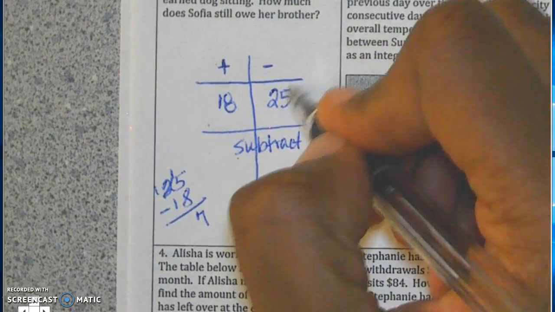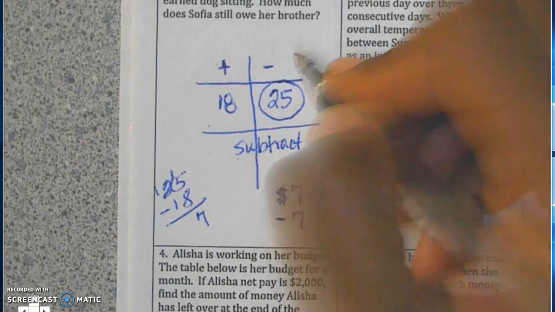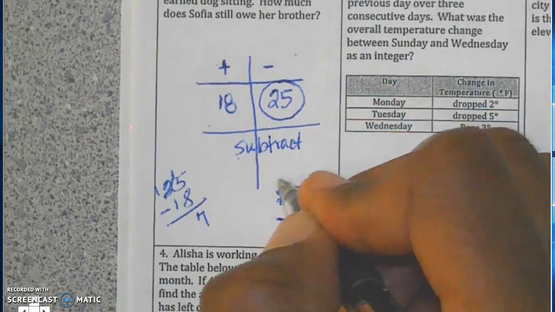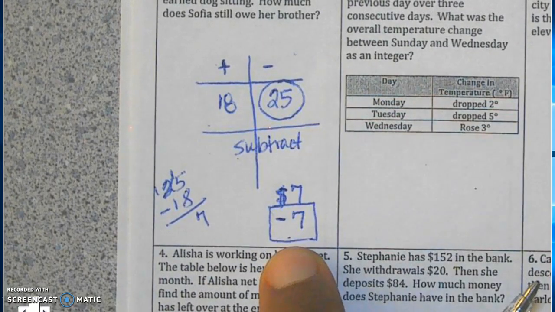Because remember, we take the sign of the larger number. And our larger number is 25. And it is negative. So she owes him $7. Because our answer is negative 7. That's what she owes him, $7.